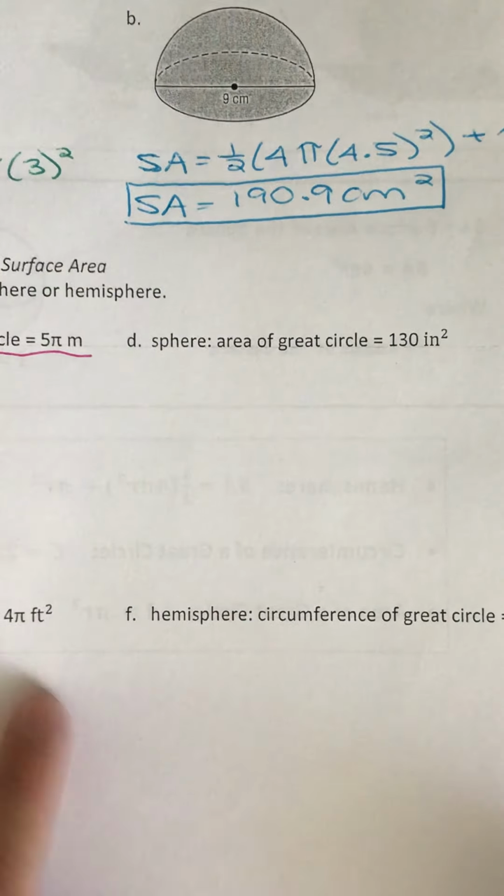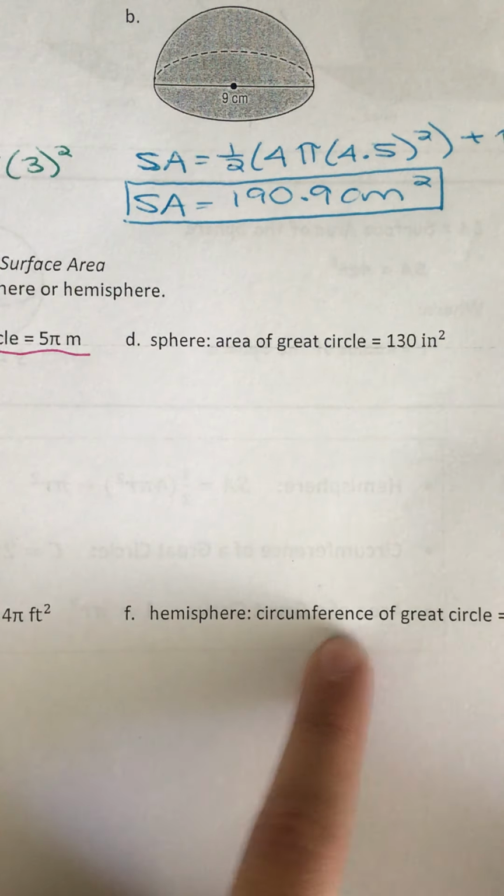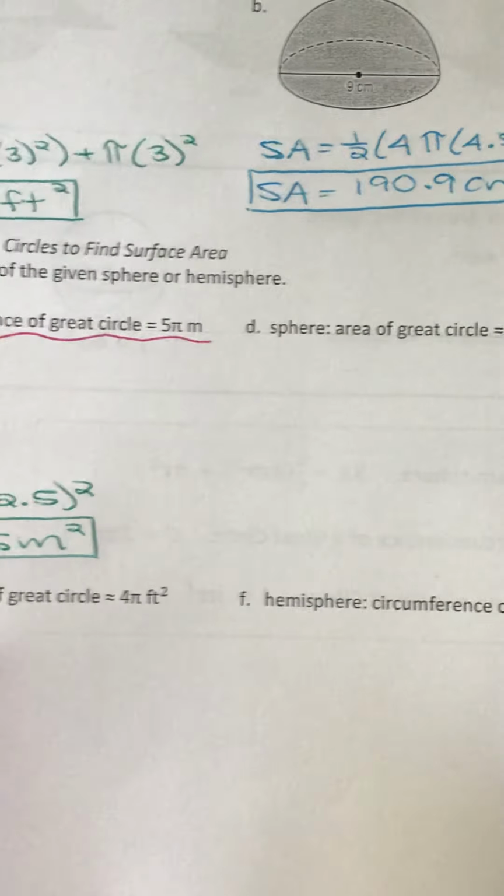So if you want to try the next, after we do D, if you want to try these on your own, this circumference of a great circle would be used like this one, and then the area would be used like E.